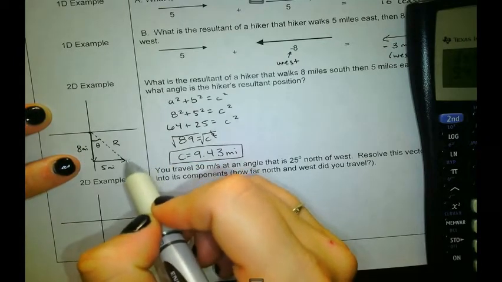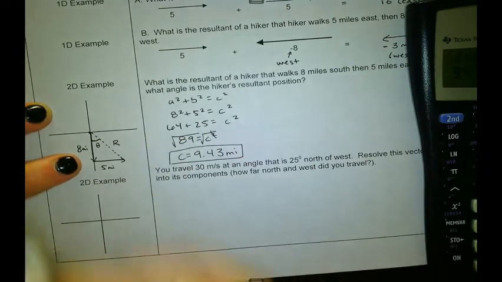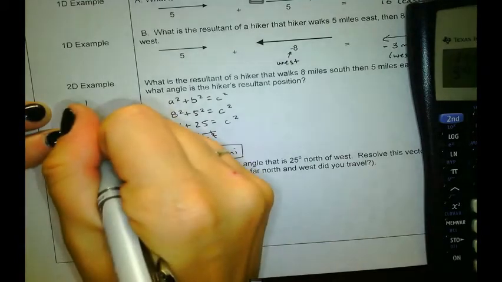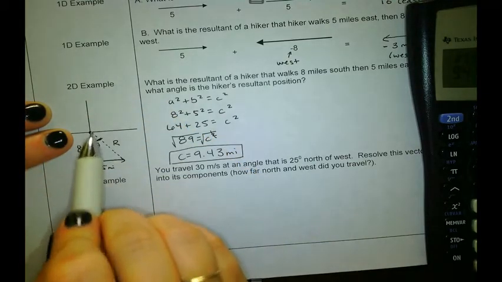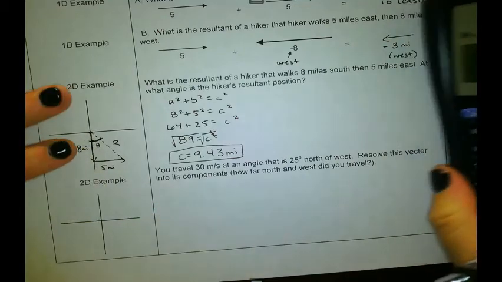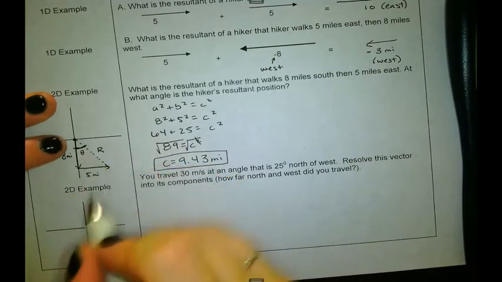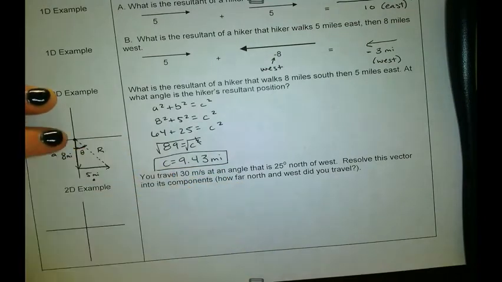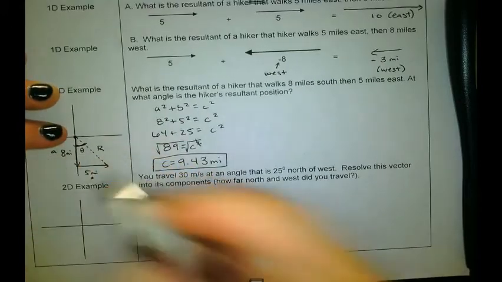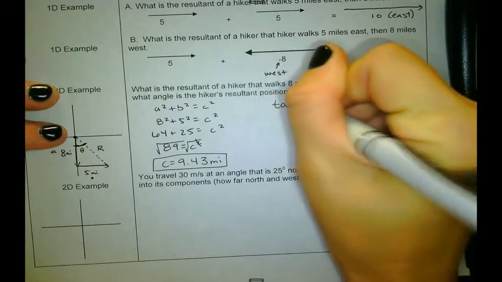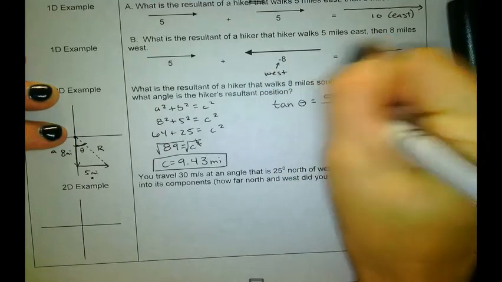Where they're actually going to end up is 9.43 miles from their starting point, but at what angle? When we talk about angle, we always talk about the angle from where you started. So I started here, so I'm talking about that angle right there, never this other one where you ended. Always up here. To solve for this angle, I'm given the opposite and the adjacent. So I'm going to use opposite and adjacent, which is TOA, so tangent. Tangent equals opposite over adjacent.